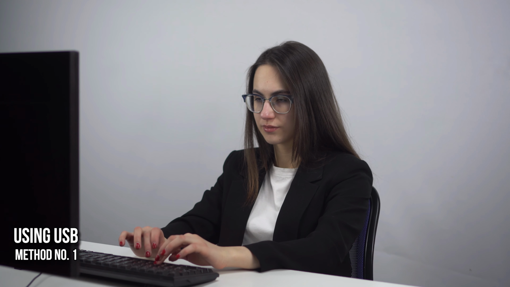Method 1. Using USB. There are two conditions here. Do you have a battery or don't? If you're not seeing the battery icon in the taskbar. If you have a battery, then just go to the file, right-click on it and select Run as Administrator. Then follow the on-screen instructions to do the same.